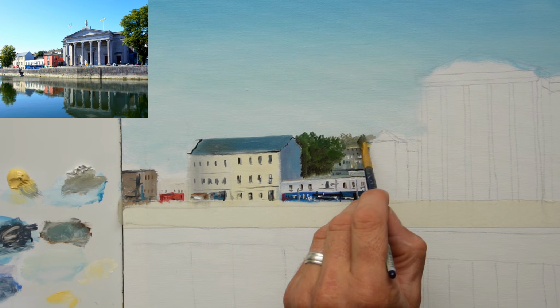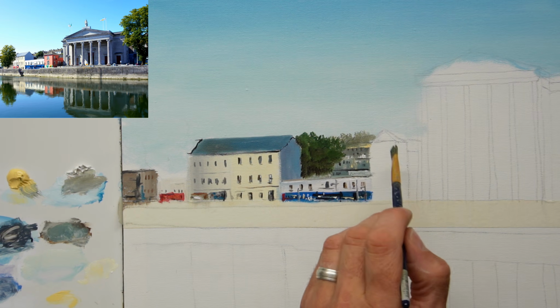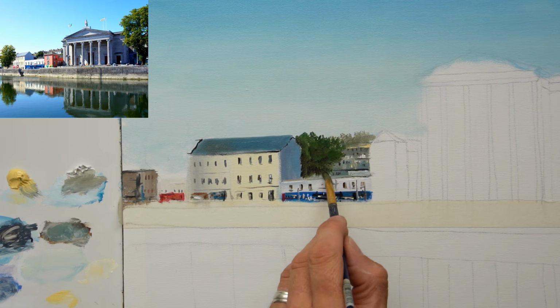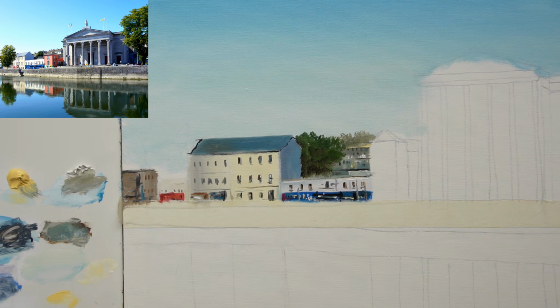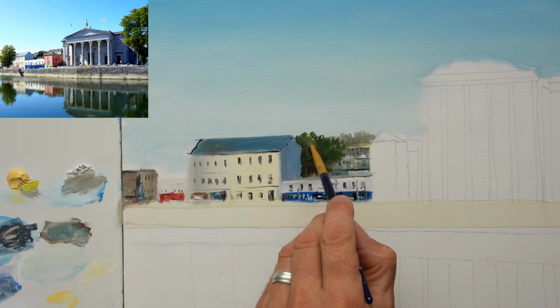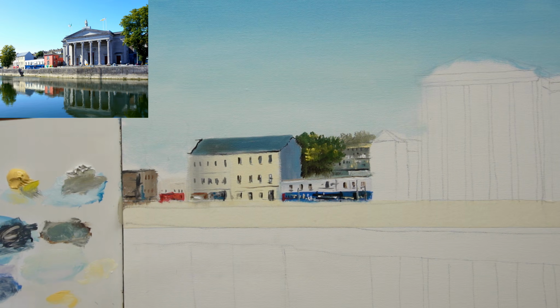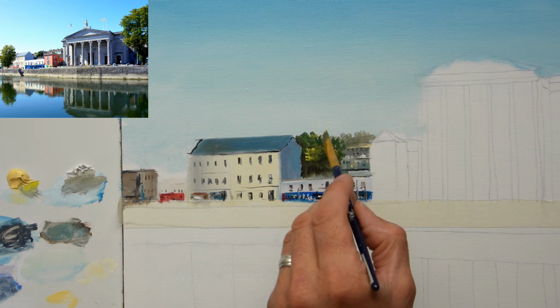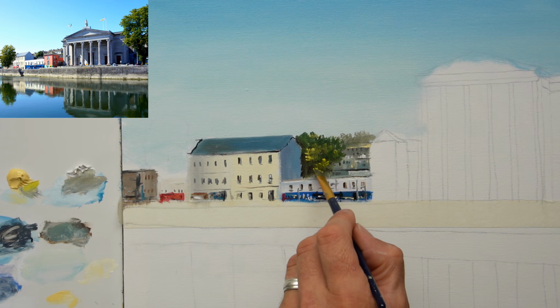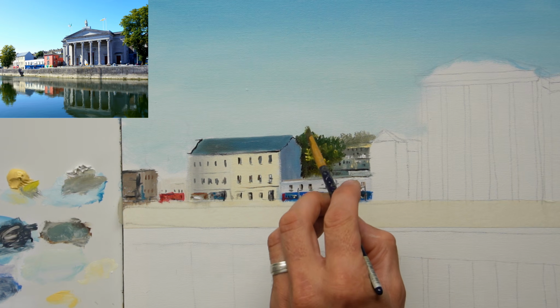And it just merges away off and disappears, doesn't it? So you can see how I'm really suggesting everything in this painting. I'm being very loose and suggestive with it all. Now, a little bit of light. The light is coming from the left hand side. So I'm just going to put some light green or just yellow just here.